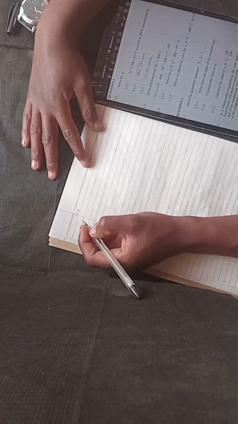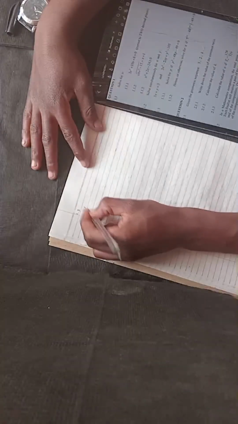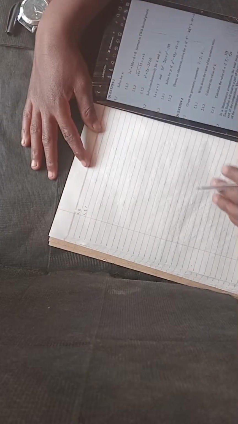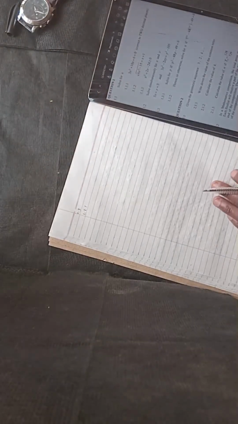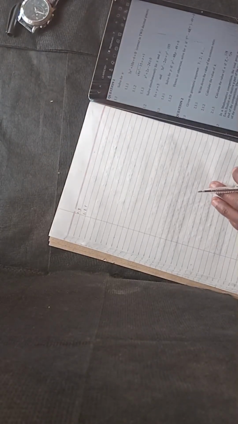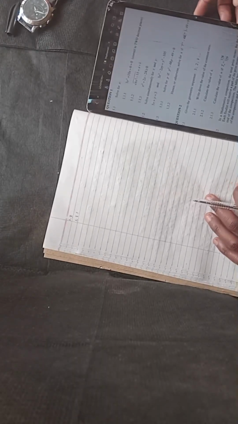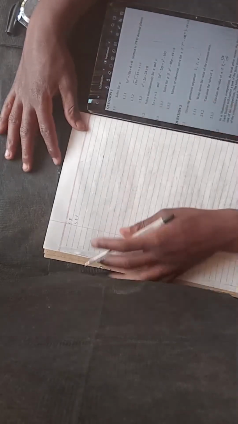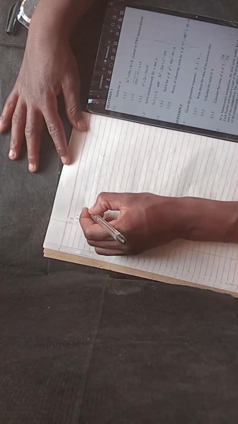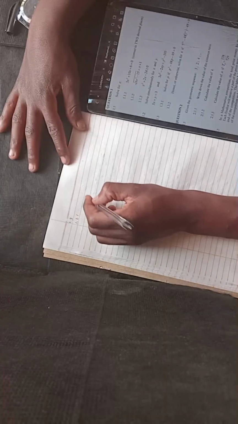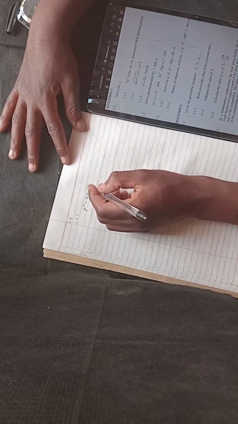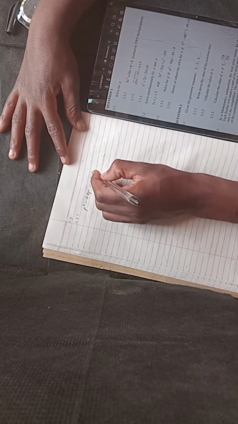1.3.1. Solve for p if p squared minus 48p minus 49 is equals to 0. Solve for p. So we're given p squared minus 48p minus 49 is equals to 0.